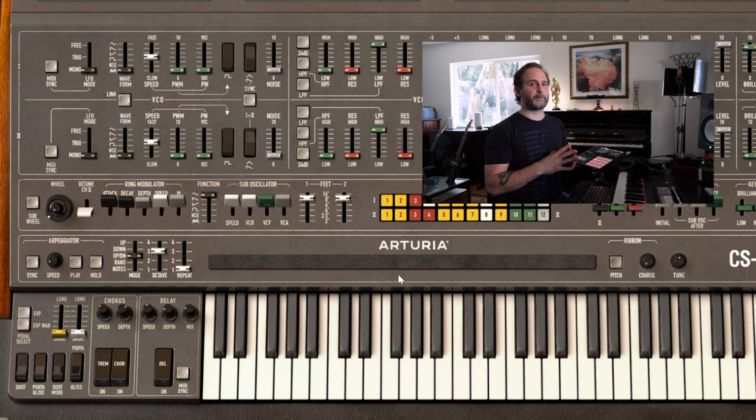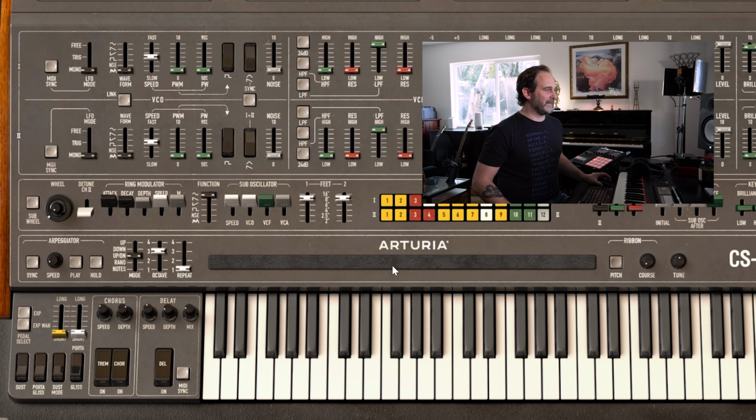The great thing about Arturia instruments is they have this great user interface, which is almost identical to the original instrument. The only places it's not identical is the features that they have added. So in real life, this bar actually is a piece of rubber. It's like a rubber strip you can rub your finger along while you're playing, and it's above the keyboard. It's really cool.